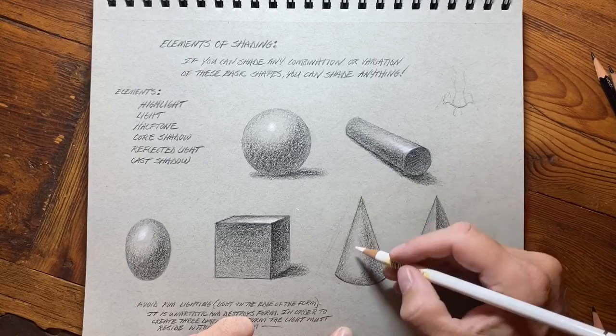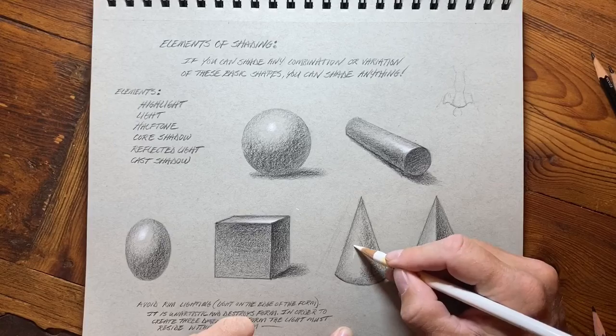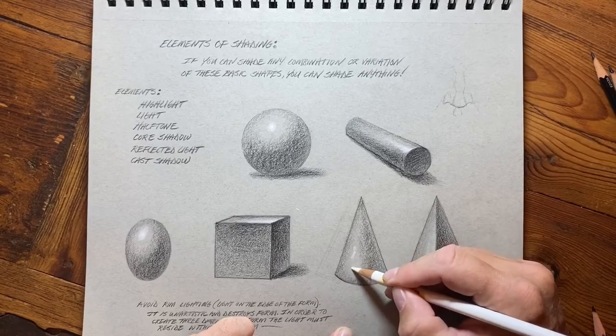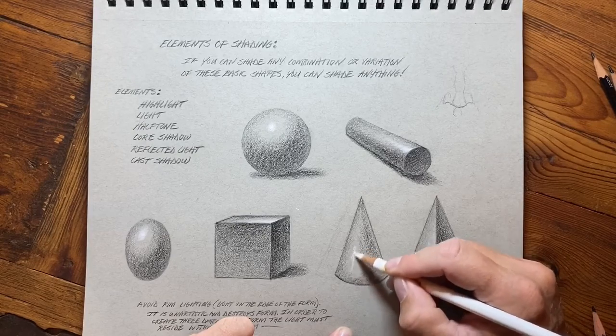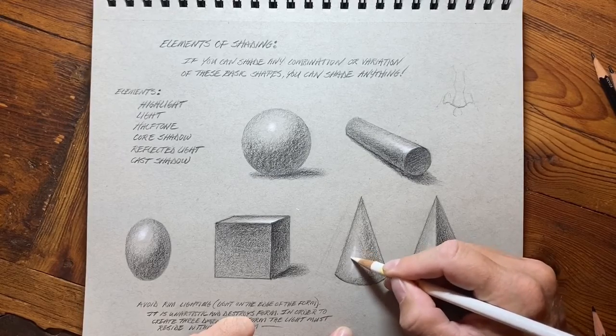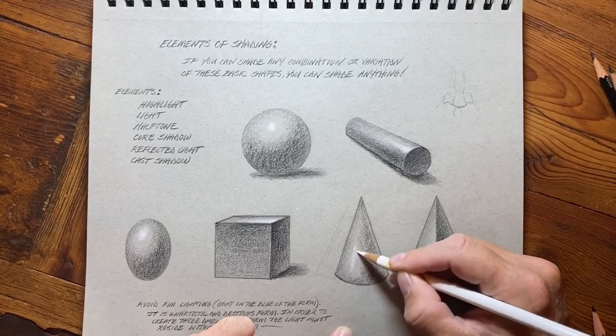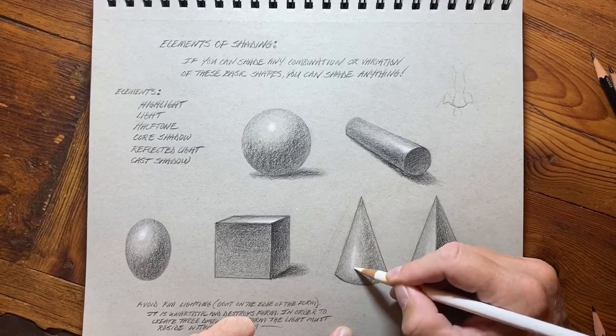And now we'll add a highlight through here. So right in here is the highlight. And it moves and it gets softer. The brightest light's in here. It gets softer as it moves away.